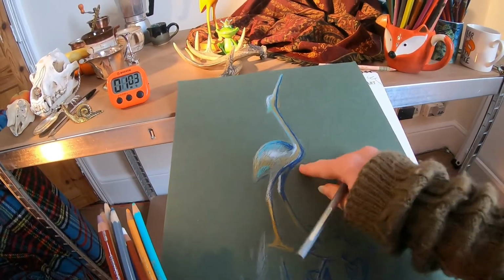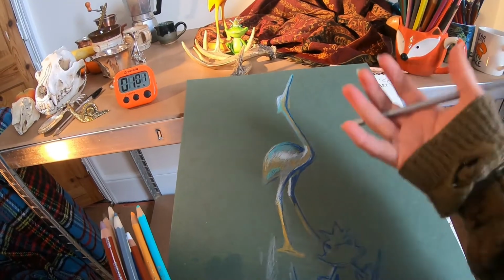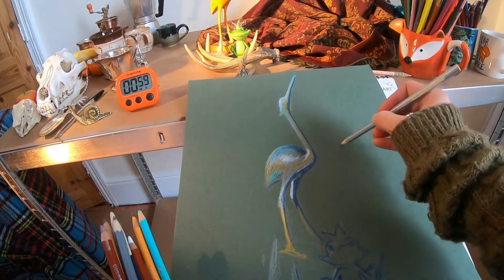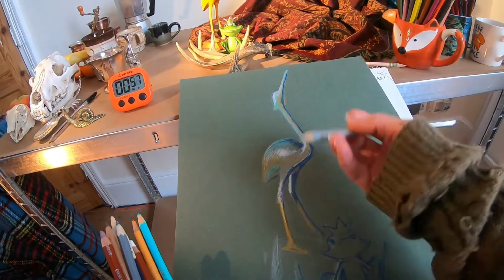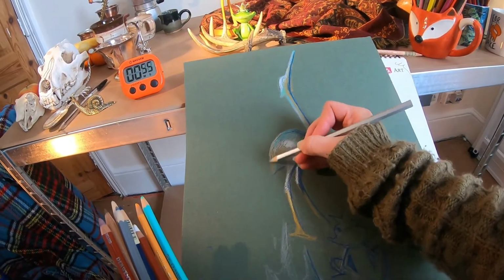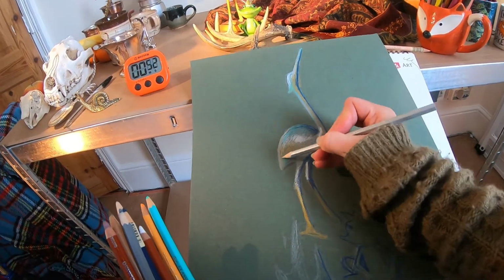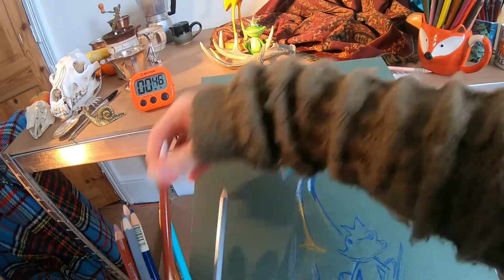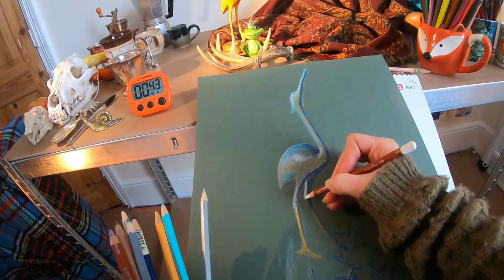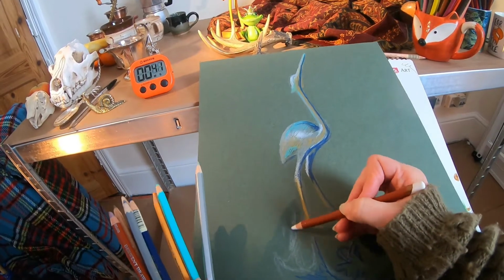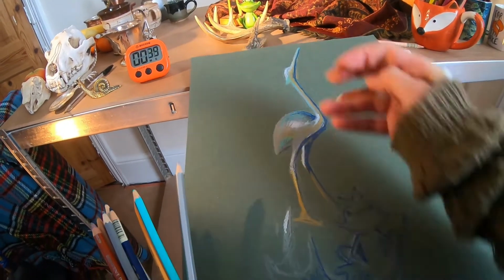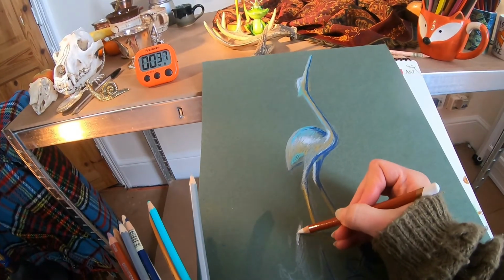Obviously the dark blue is tonally darker than the actual substrate, whereas something like this allows us to go much lighter. And the white is obviously going to allow us to have the strongest highlights.